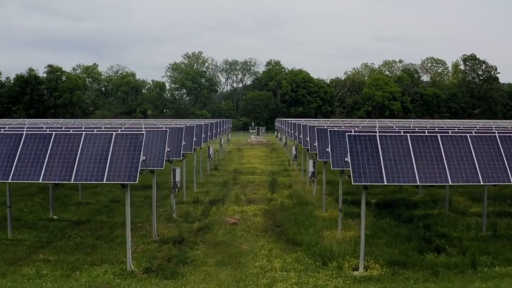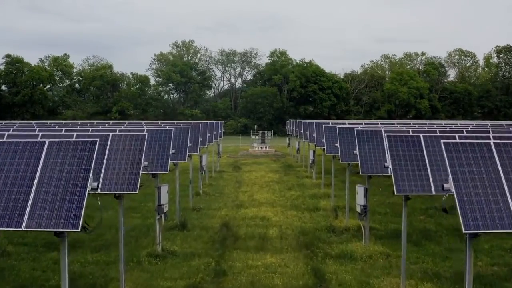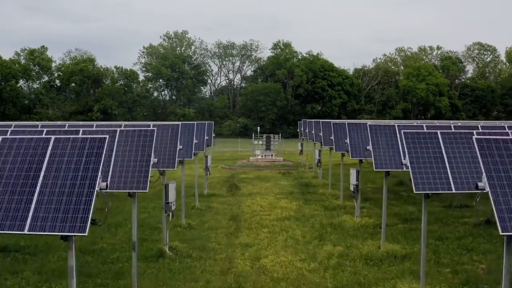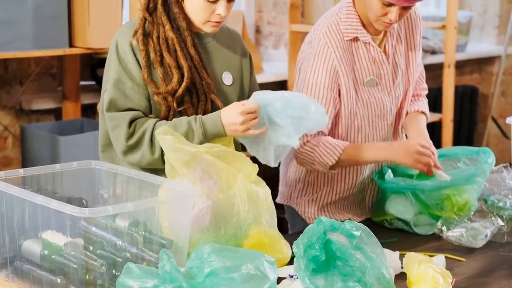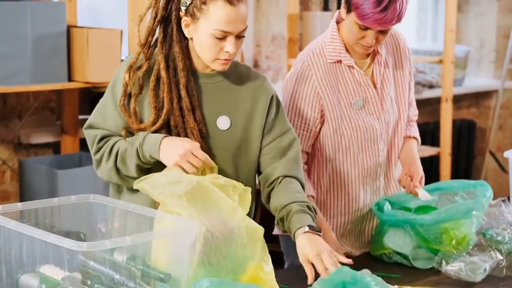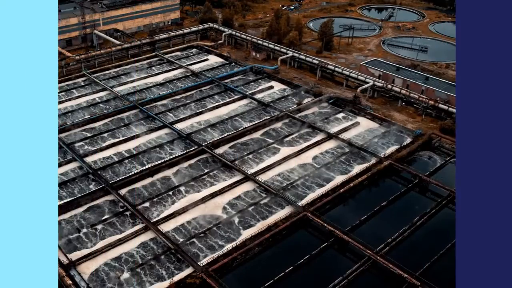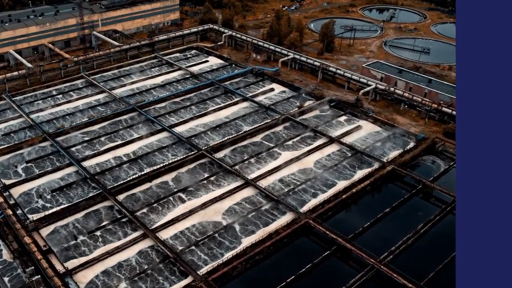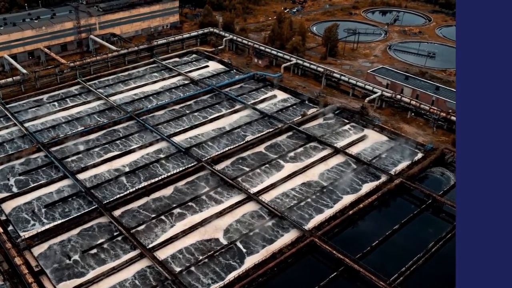For one, anaerobic digestion can help to generate renewable energy in the form of methane gas. Additionally, the process can help to reduce the volume of solid waste that is sent to landfills. As a result, anaerobic digestion is becoming an increasingly popular option for waste management in the United States.